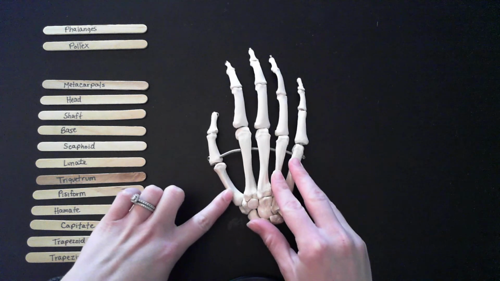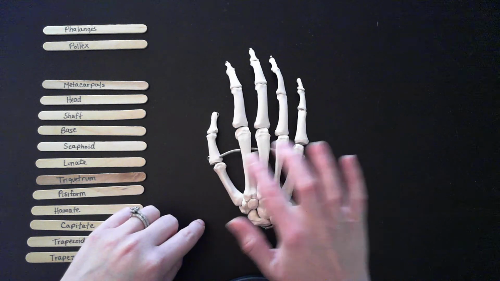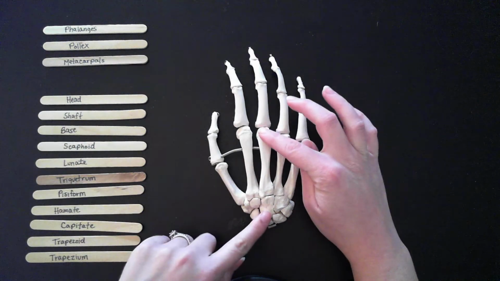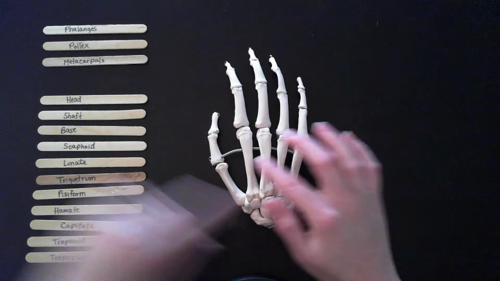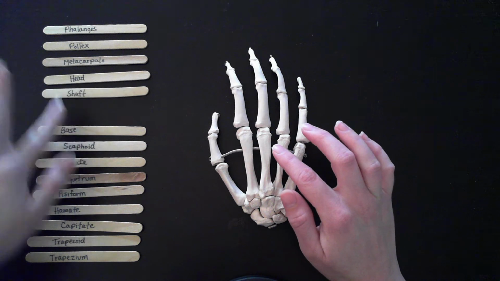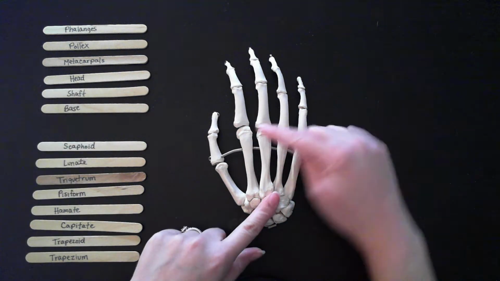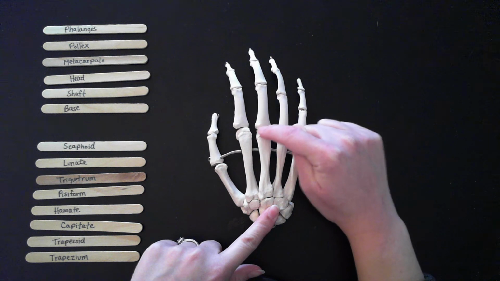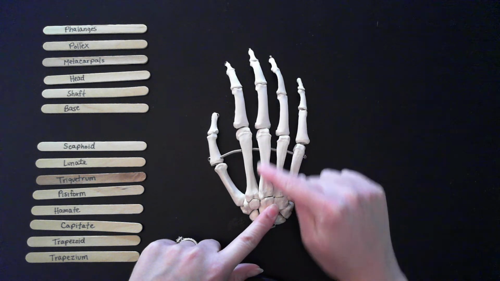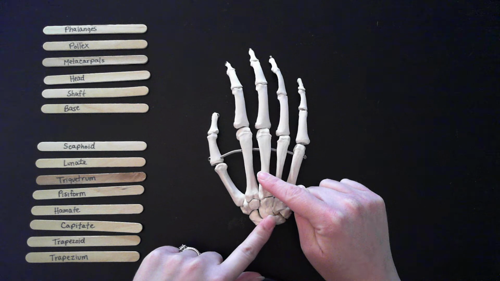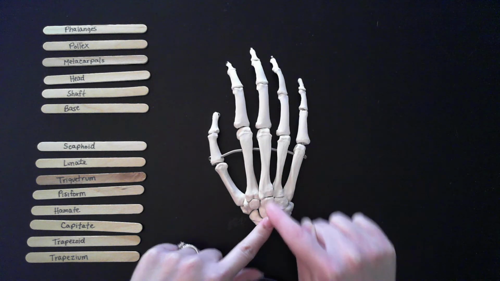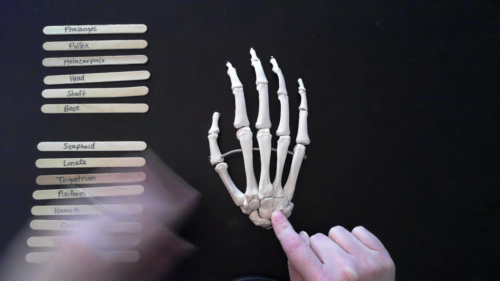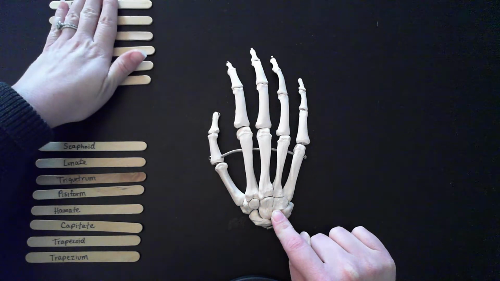From each finger or phalange, we then have a metacarpal. And as these are long bones, we've got the head, shaft, and base of each one. So head being against the phalange, the shaft, which is the long portion, and then the base, which is against your wrist bones or your carpal bones. All right, that covers those.